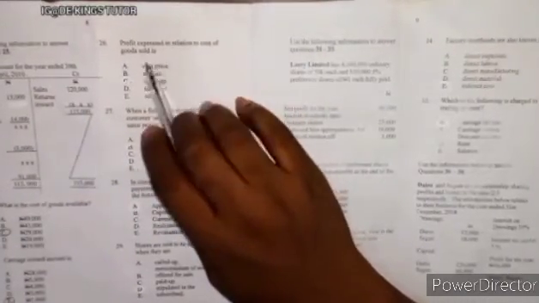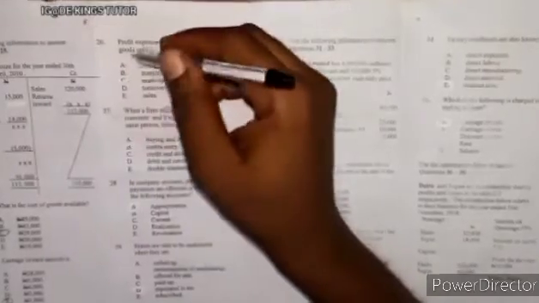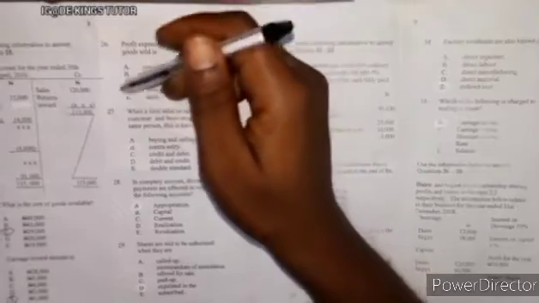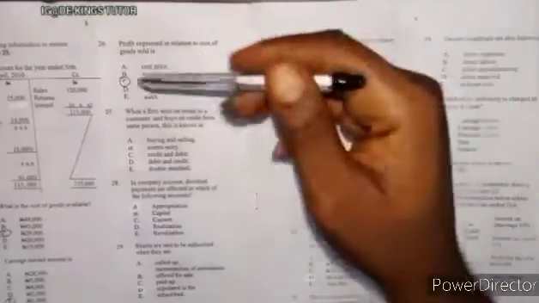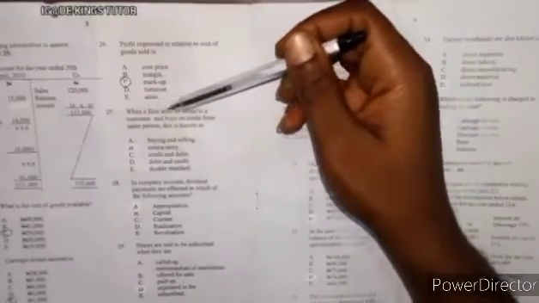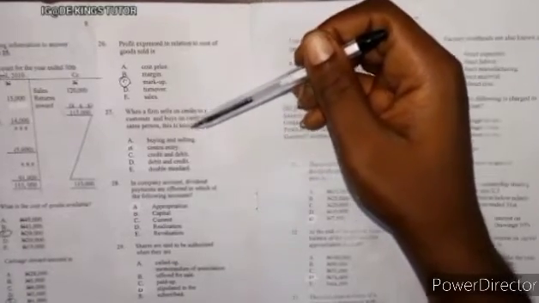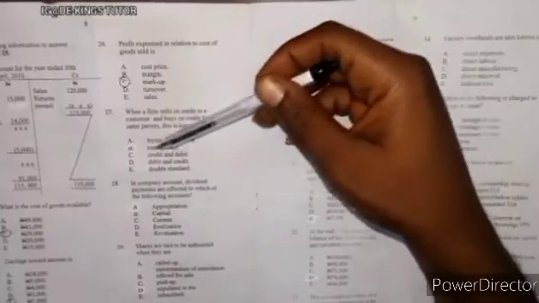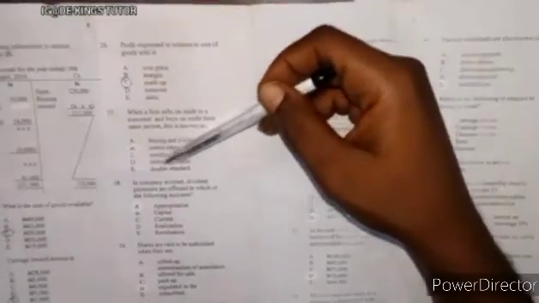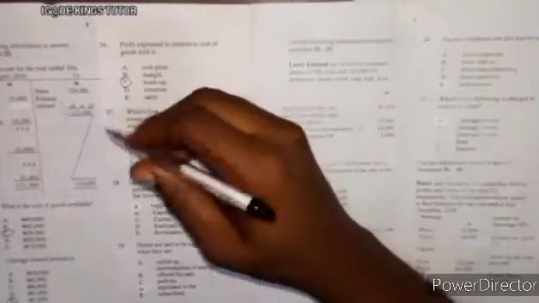A profit expressed in relation to cost of goods sold is A, cost price, B, margin, C, markup, D, turnover, E, sales. It is markup. We have done markup and margin. 27. When a firm sells on credit to a customer and buys on credit from the same person, this is known as dash. A, buying and selling. B, contract entry. C, credit and debit. D, debit and credit. E, double standard. It is contract entry when a seller is also a buyer.